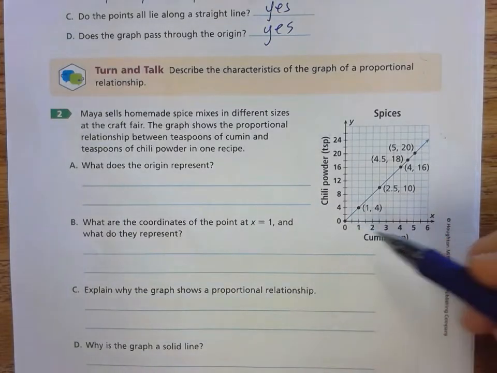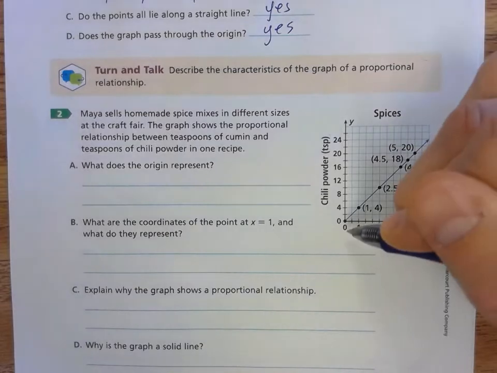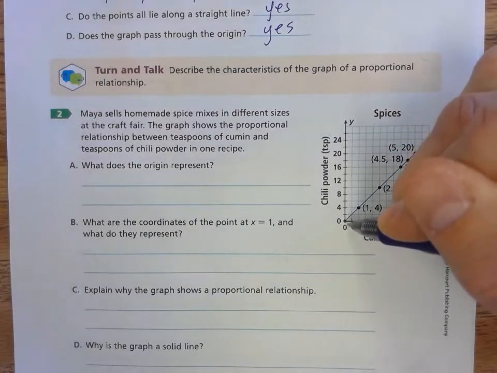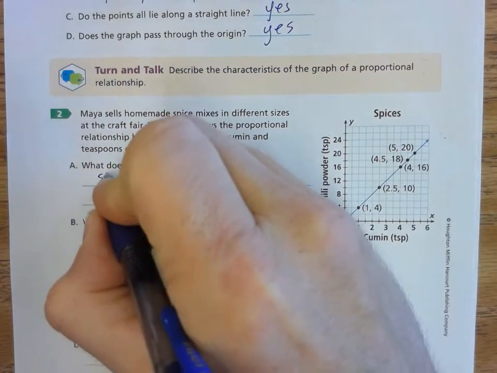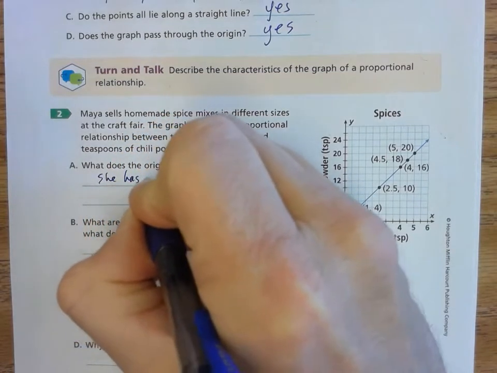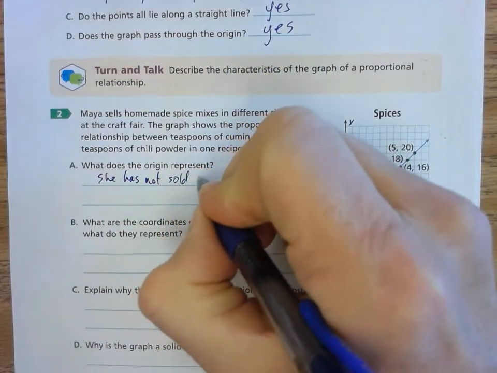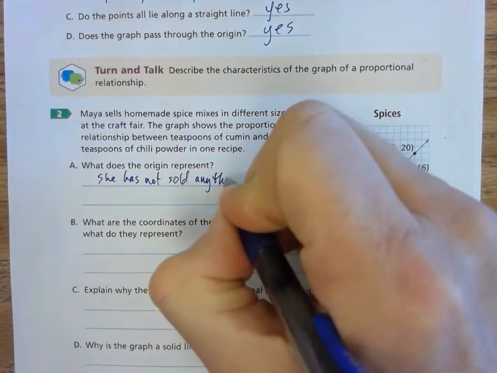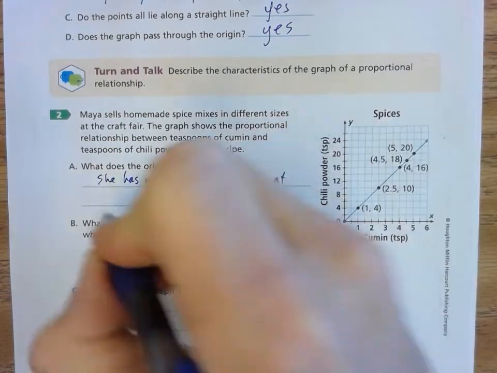Okay, so what does the origin represent in this particular problem? We know what that means. Maya hadn't sold anything yet. Okay, so down here she hadn't sold anything because there's no cumin and there's no chili powder. So what does that origin represent? She has not sold anything yet at the craft fair.